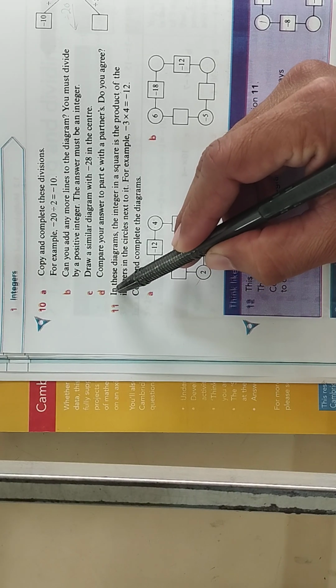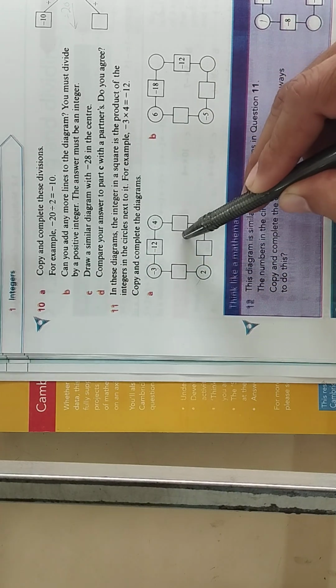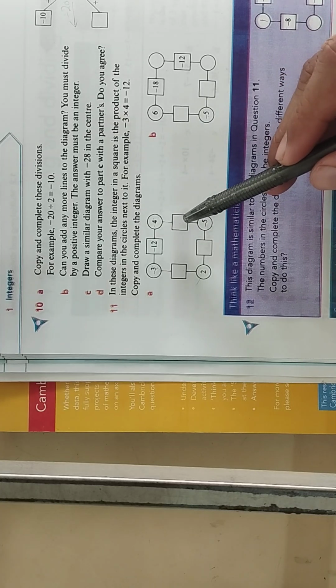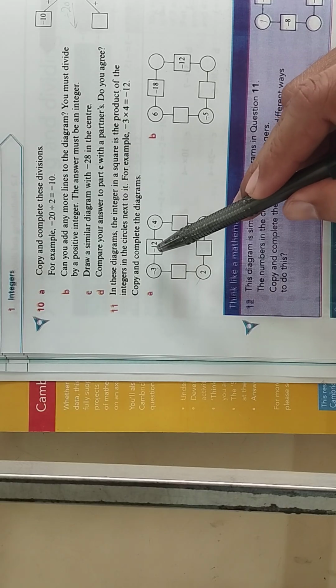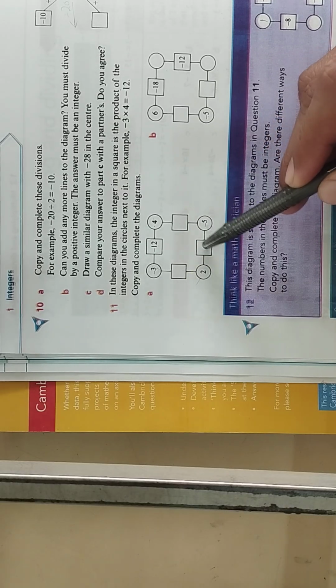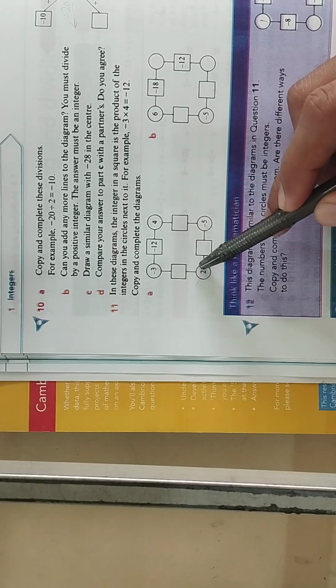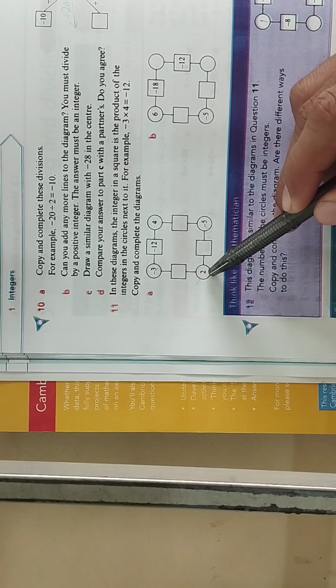Question number 11. We are given two diagrams in this question, and each diagram has two types of shapes. You can see that these four shapes are squares, and these four shapes are circles.